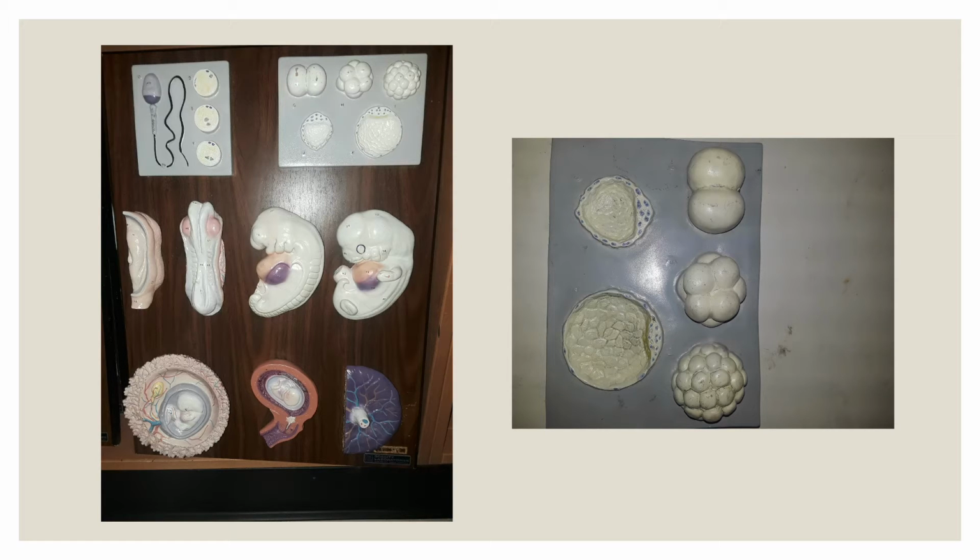So when you have an egg that is fertilized, then you have the 23 chromosomes from the male and the 23 chromosomes from the female. They come together, and that's 46, and you have a single-celled zygote. Very quickly, that single-celled zygote is going to start to go through mitosis.